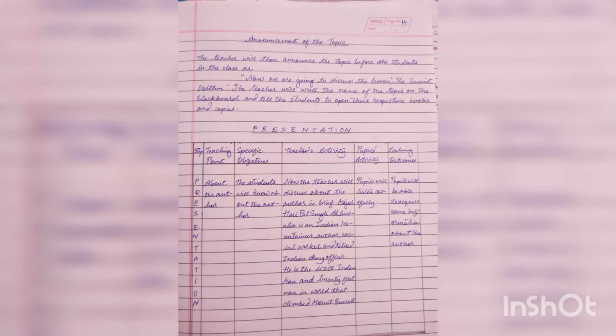So next comes the announcement of the topic. This is the part where you as a teacher have to announce that you're going to begin with this chapter by telling the students the chapter name. And after you're done with that part, you have to go next to the presentation section.